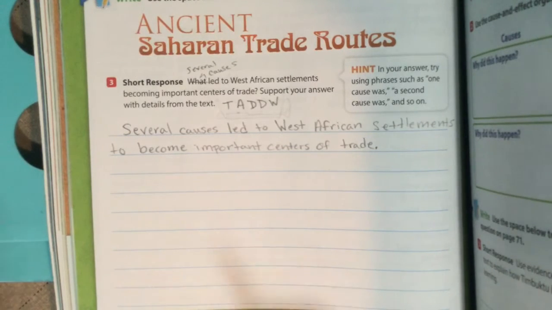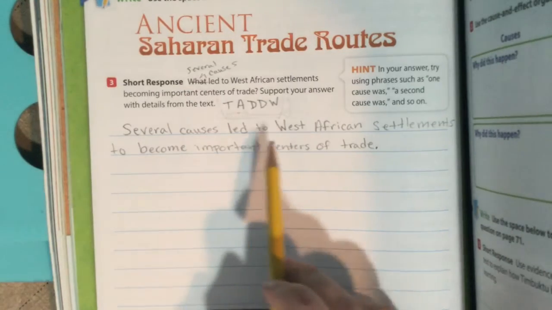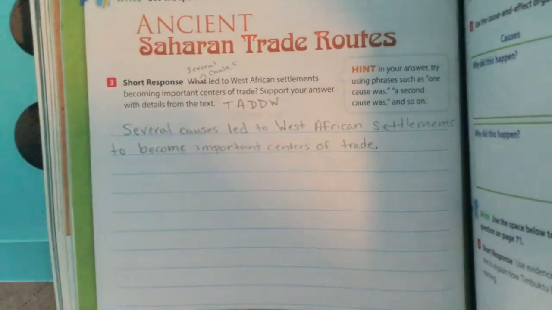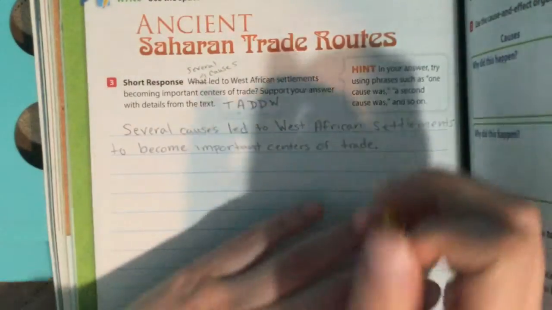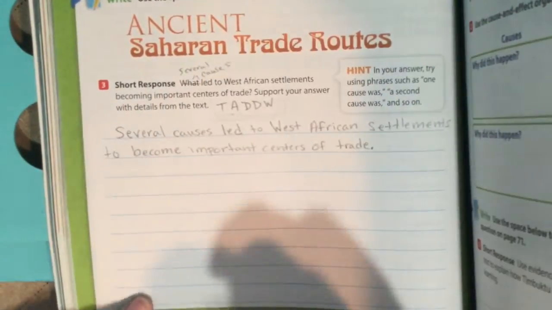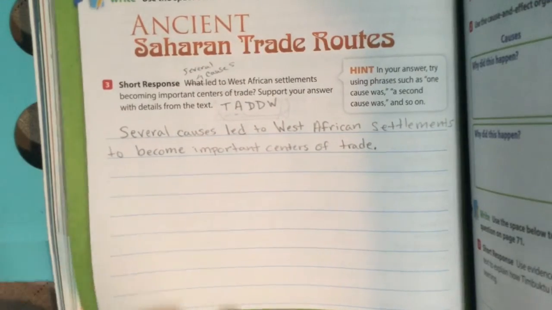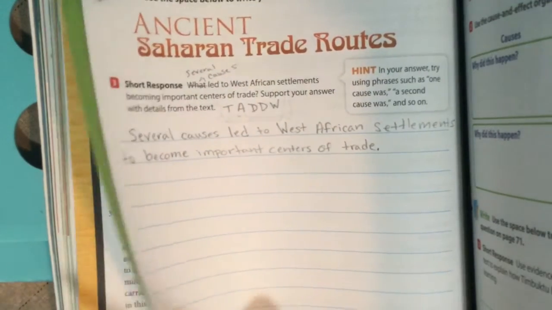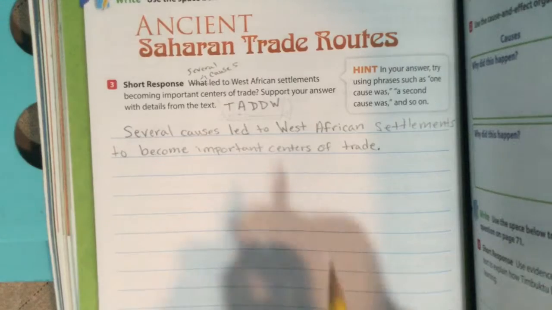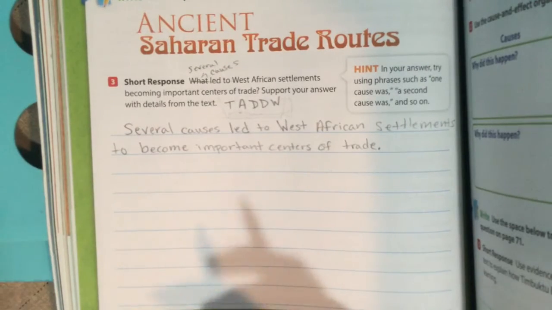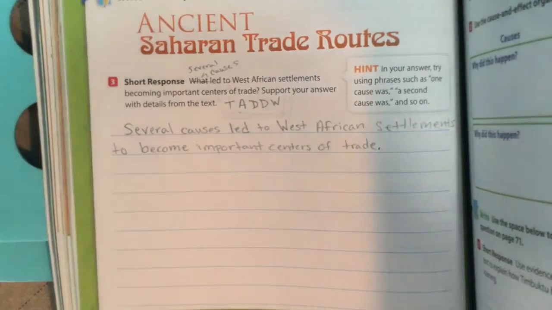All right, we're in March. We've been doing this since the beginning of the year. Next year, it'll be a piece of cake for all of you. Okay? So several causes led to West African settlements to become important centers of trade. So we can say just what we put in our cause chart. If you want to pause the video, flip back, see the causes, that's fine. Again, with my setup, I'm not able to easily do that for you. So I'm going to talk about it, okay? Because I know what we put in our chart.